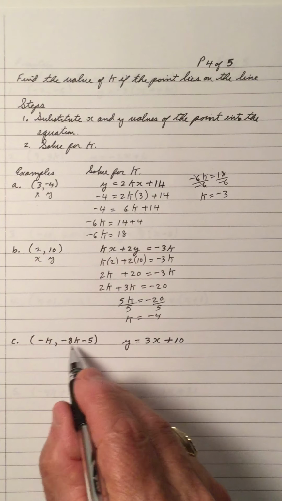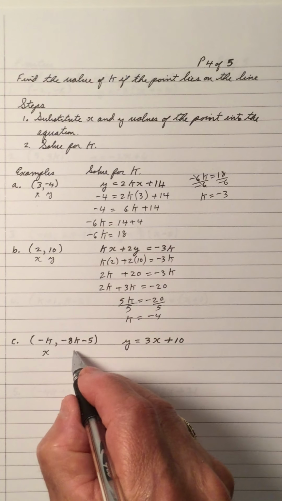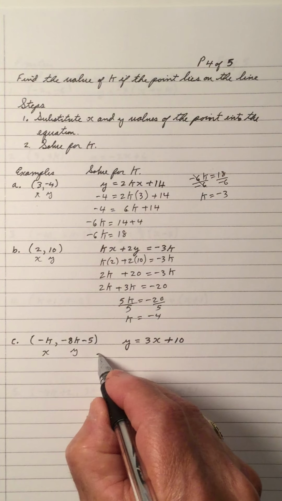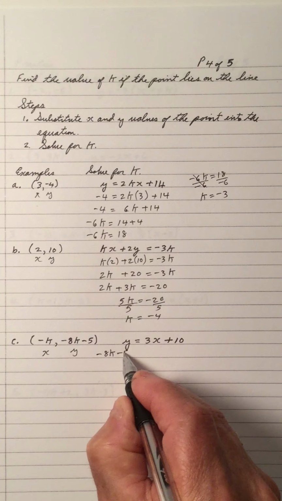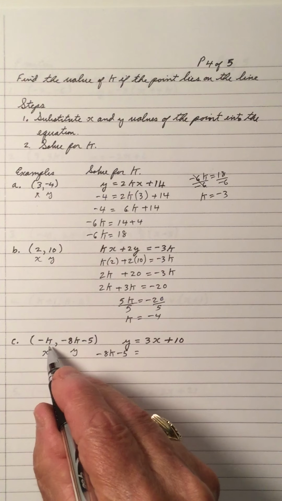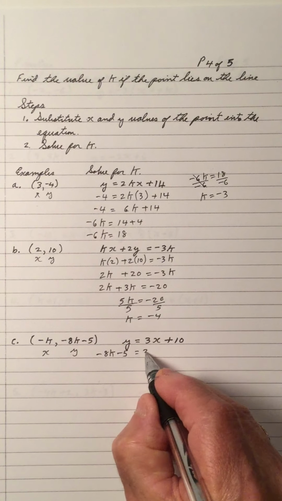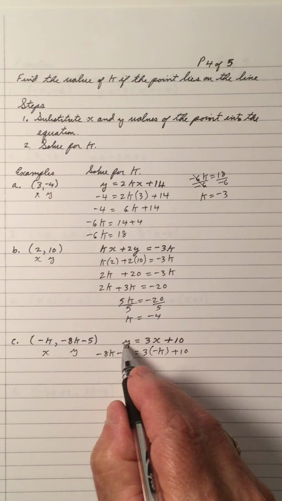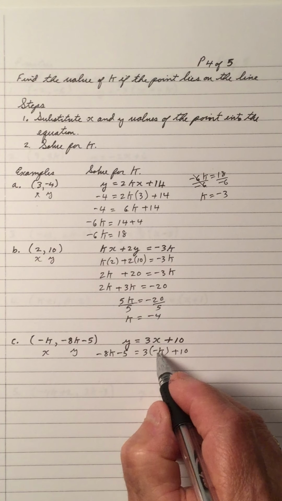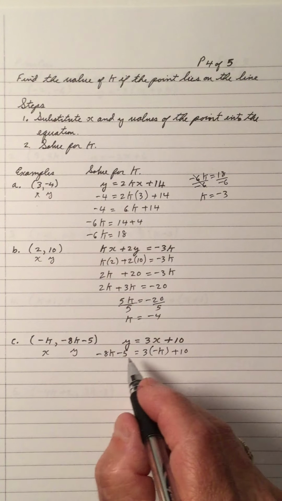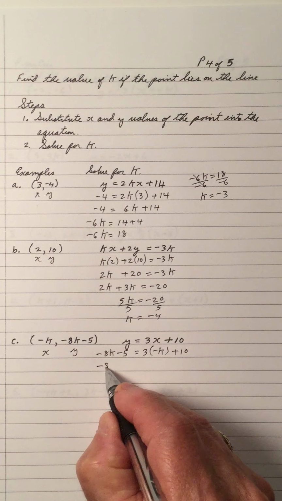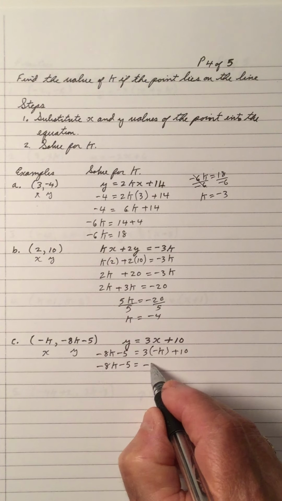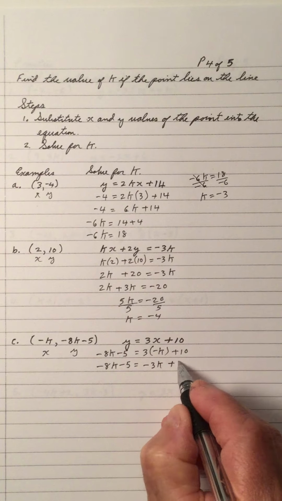And we have x is negative k, and y is negative 8k minus 5. So we have to put negative 8k minus 5 in the place of y. We have to put negative k in the place of x, plus 10. So we subbed in the y value, we subbed in the x values with the k's, and we simplify. The left side is already okay because we can't add those, they're not like terms. 3 times negative k is negative 3k plus 10.